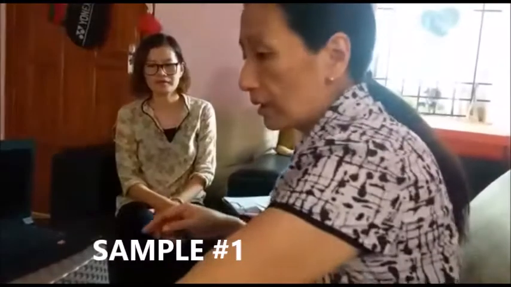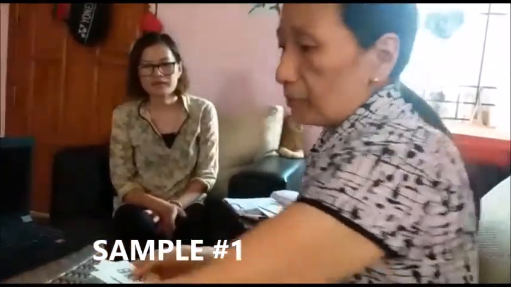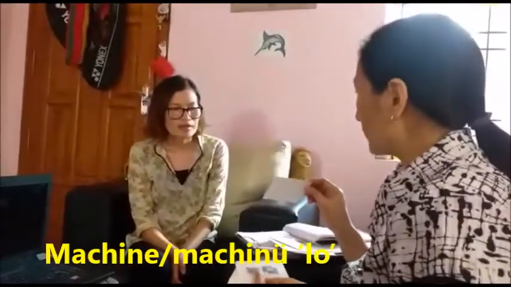In the same way, I have the sample of few words which are used in the generic form among the Angami Nagas. For example, the word machine. It is used to mean any kind of machinery, and we used to call it as machiner. So let's see what the participant will call it. Machine.